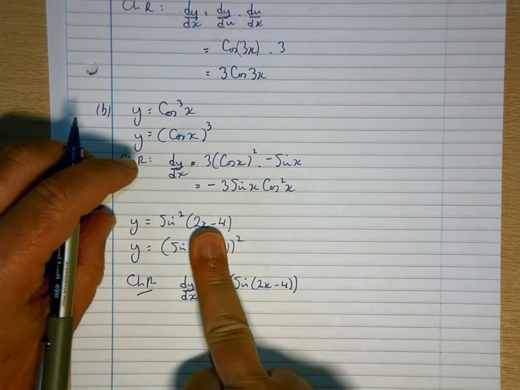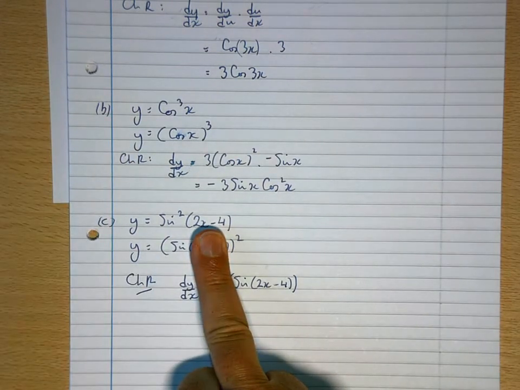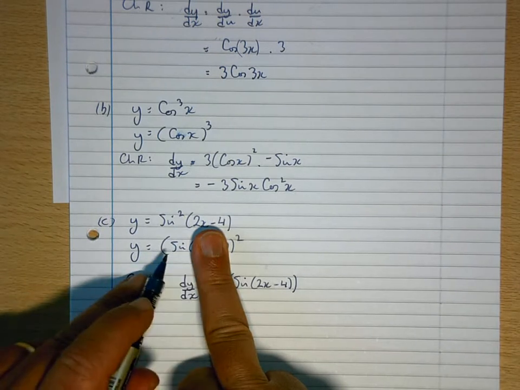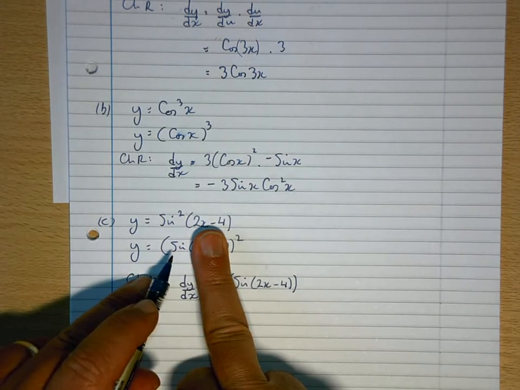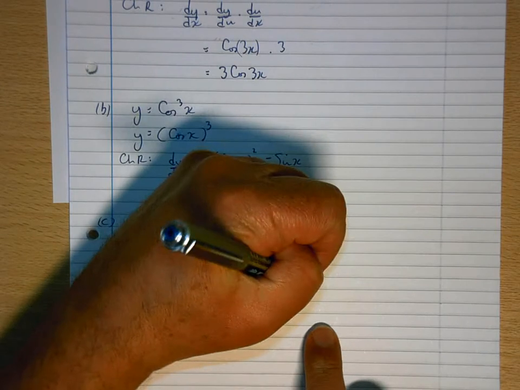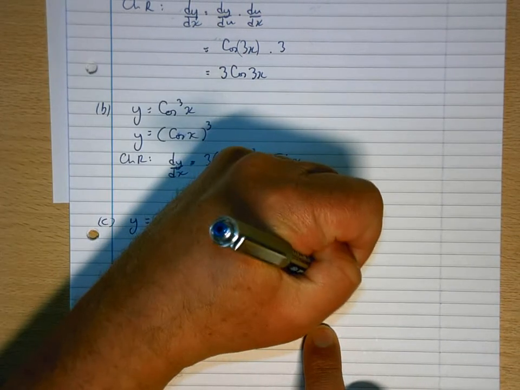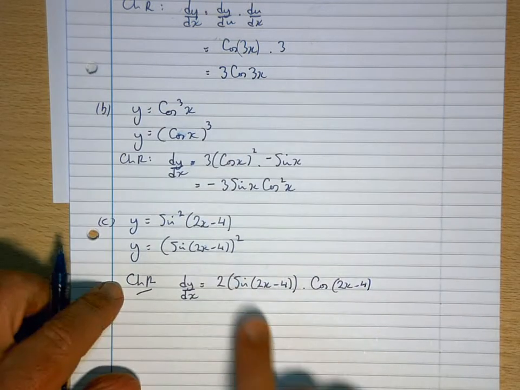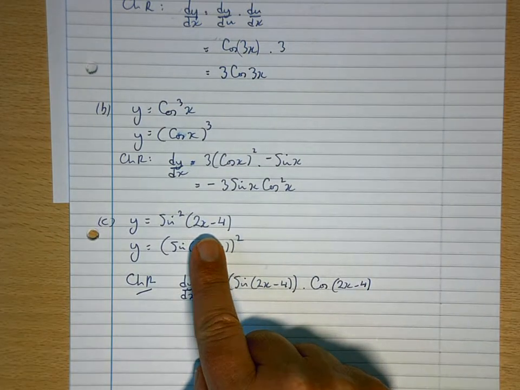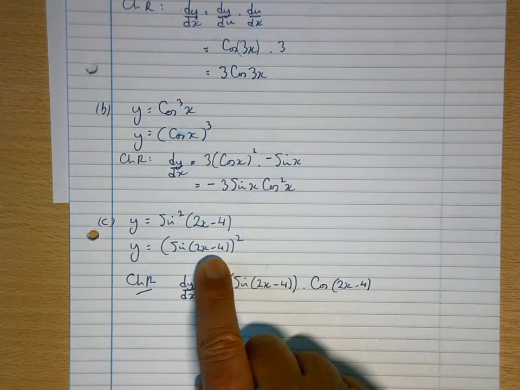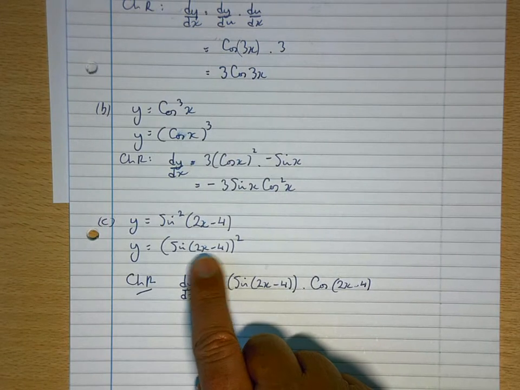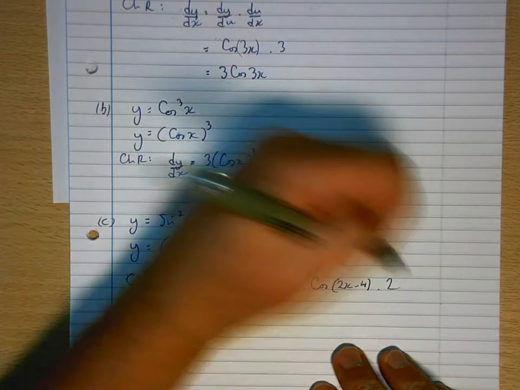What we covered up was sine of finger. So when we differentiate sine of finger, we get cos of finger, which is cos of 2x minus 4. Then we have to multiply that by the differential of what we'd covered up, which is 2x minus 4. So when we differentiate 2x minus 4, we get 2.